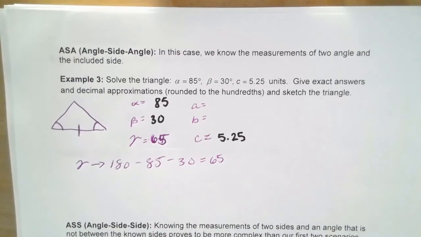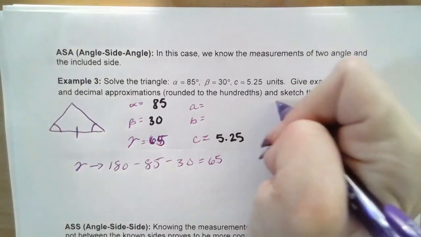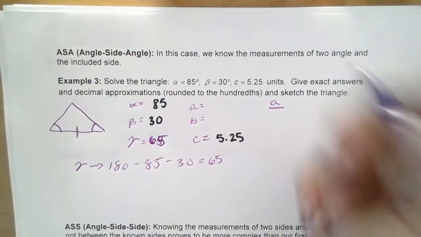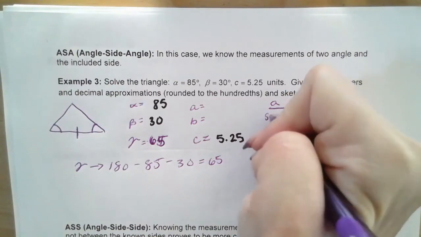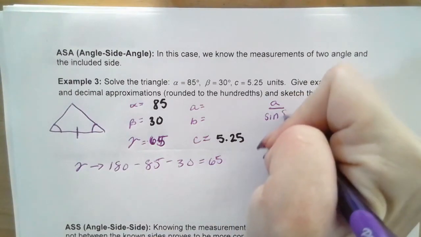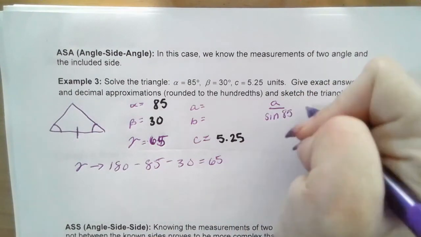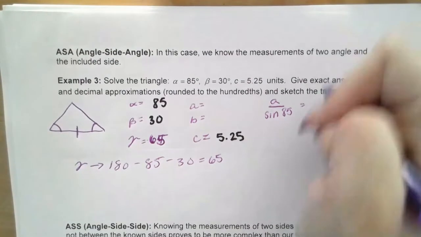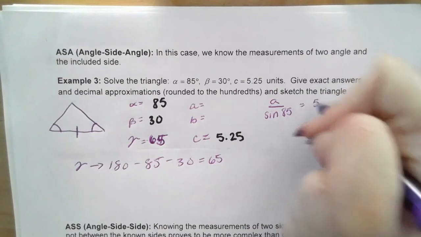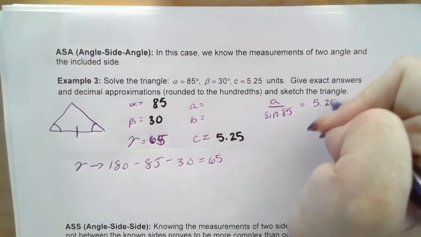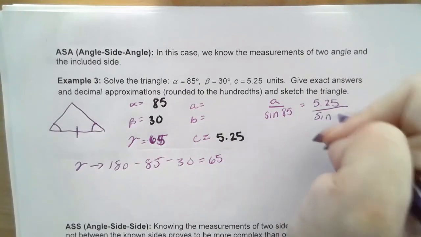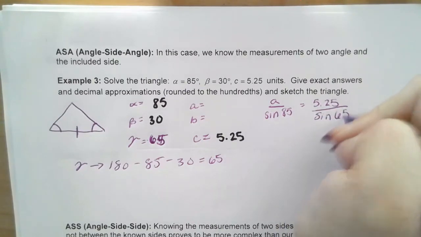Alright, now we do the same thing we did before. So we're going to solve for A, put my unknown in the numerator. So that means my denominator is sine alpha, which in this case is 85, equals, and I've got to use my pair, otherwise I have two unknowns. So I'm going to put the side C on top and sine gamma in the denominator.